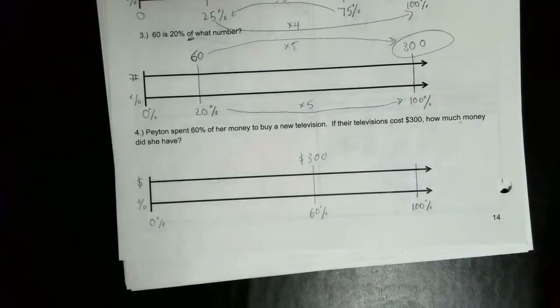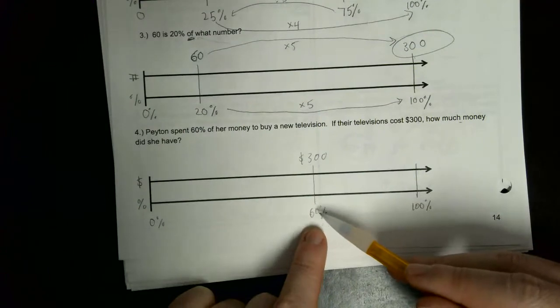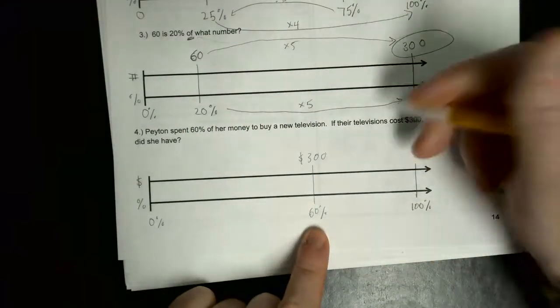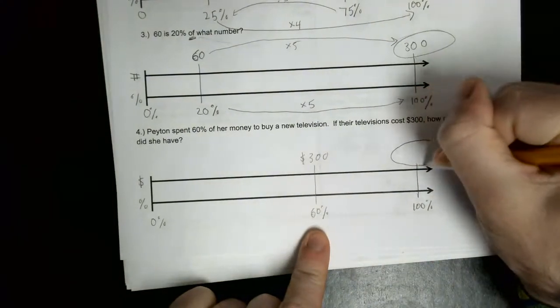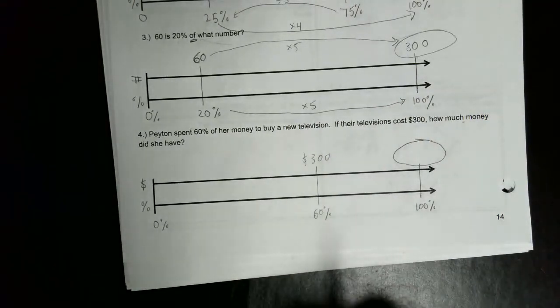Okay, so here's the issue. We can't get easily from 60 to 100 here. This is the number we're looking for. We're looking for the whole, how much money she had to begin with.